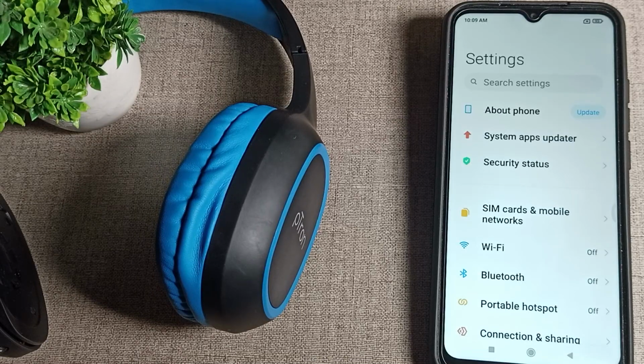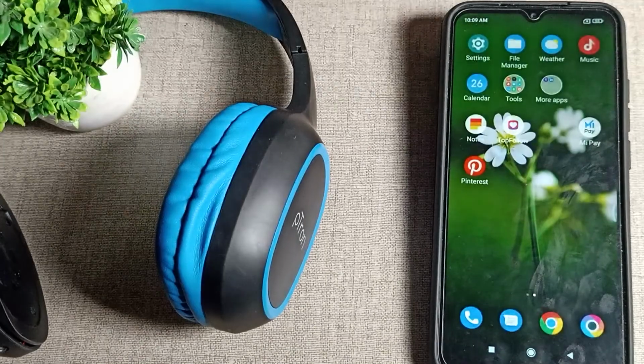Today, friends, we are going to talk about how we can connect headphones to our Poco phone and how we can use the Bluetooth setting in our Poco phone. Today I will show you in this video, friends.